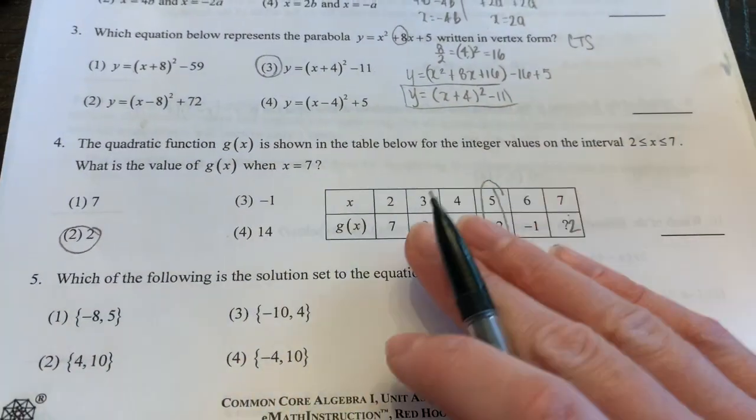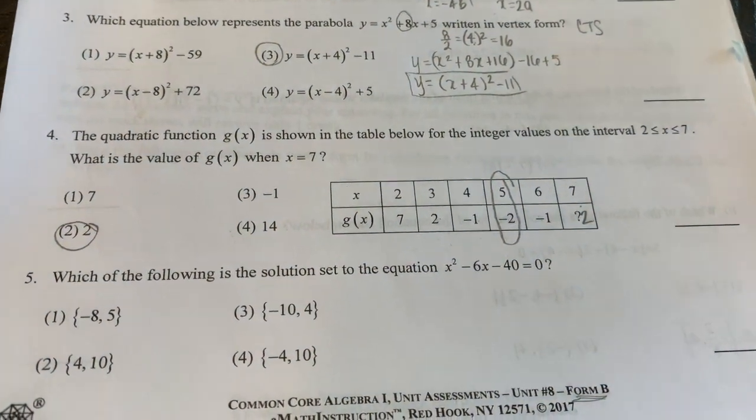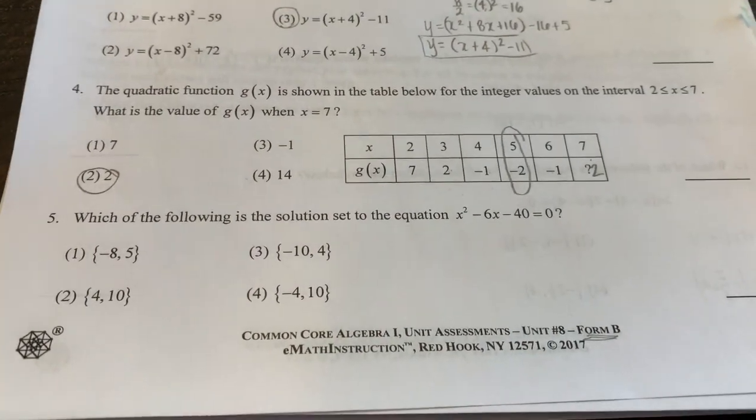Just find your turning point and look, and you know that a quadratic function after the turning point, on either side of the turning point mirrors the value.